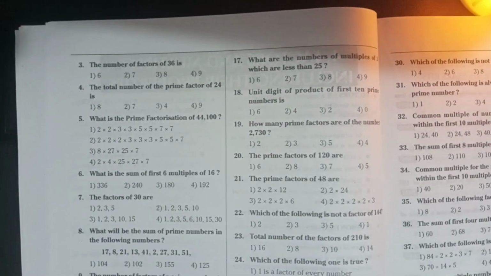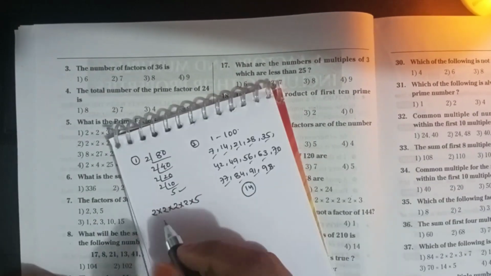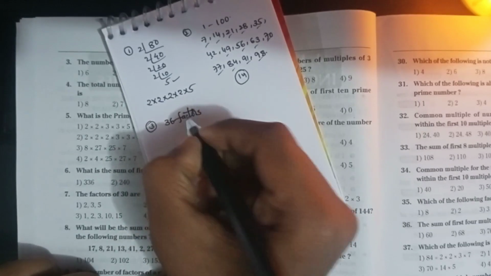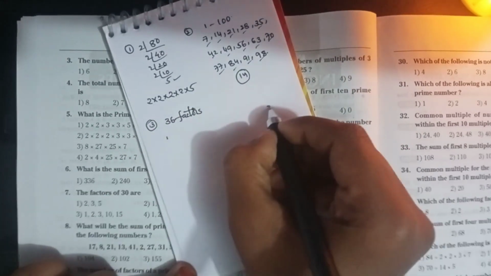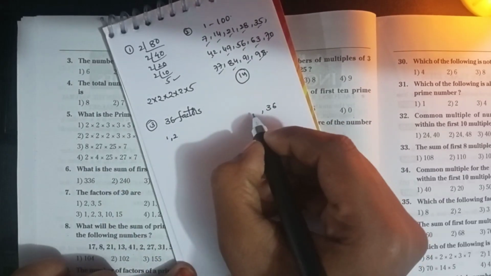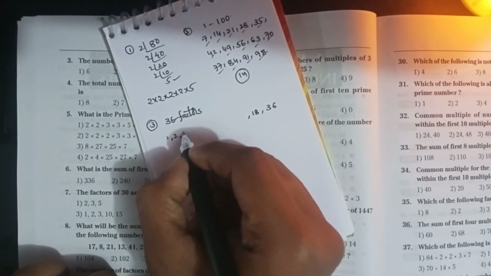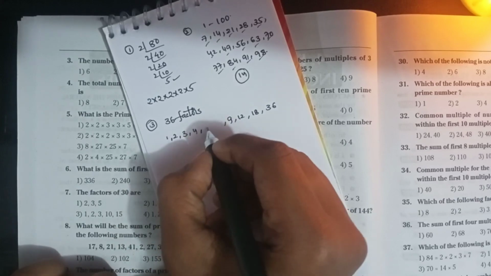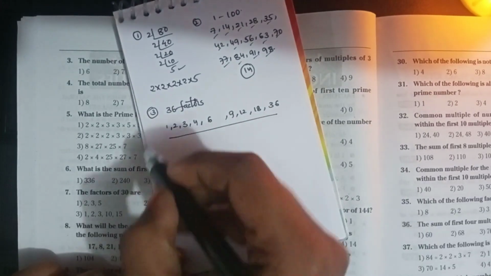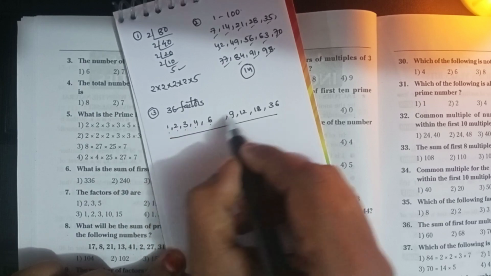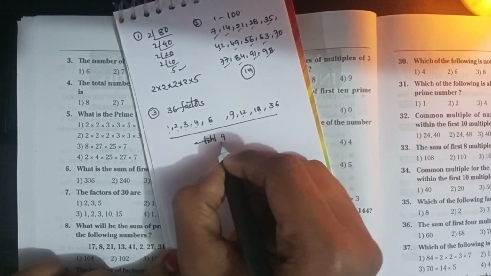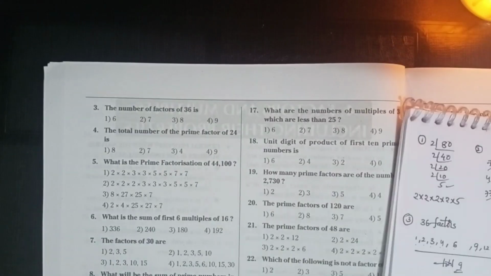Here it is the number of factors of 36. So let's find the factors of 36. They are 1 and 36, 2 and 18, 3 and 12, 4 and 9, and 6 and 6, right? So these are all the factors of 36. Let's count them: 1, 2, 3, 4, 5, 6, 7, 8, 9. So there are totally 9 factors of 36. So it is option number 4.